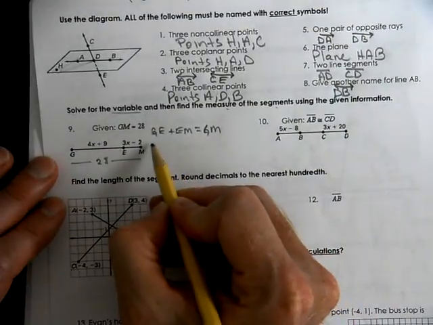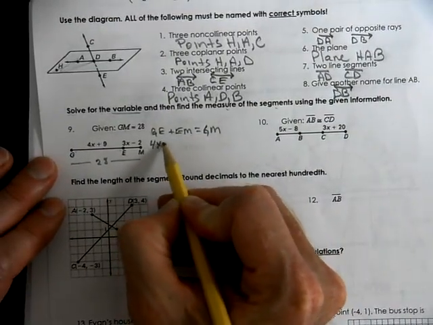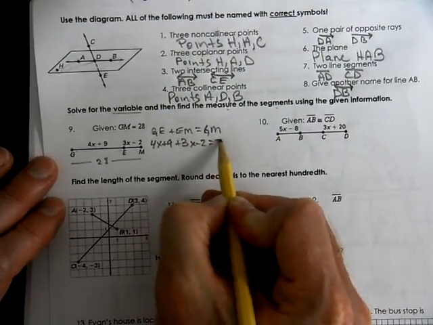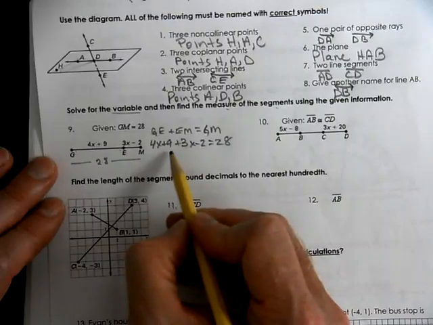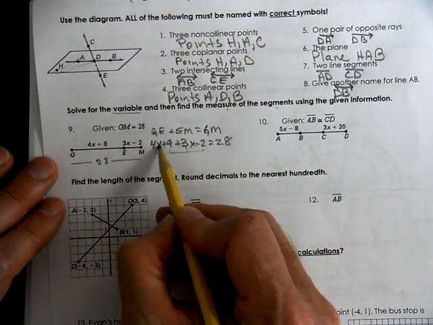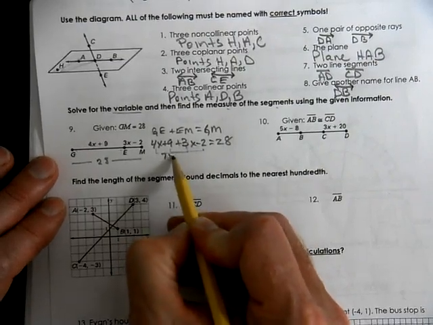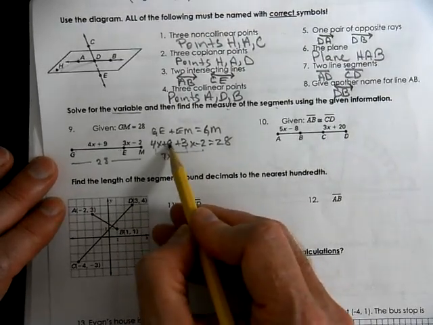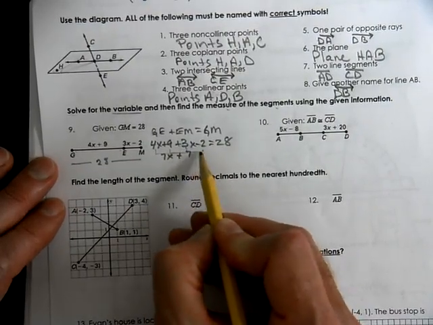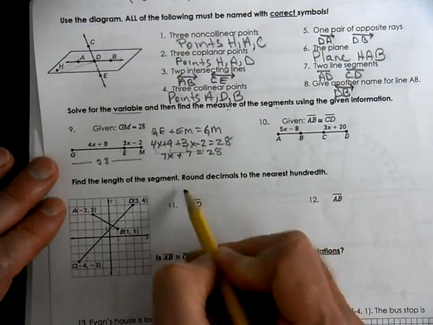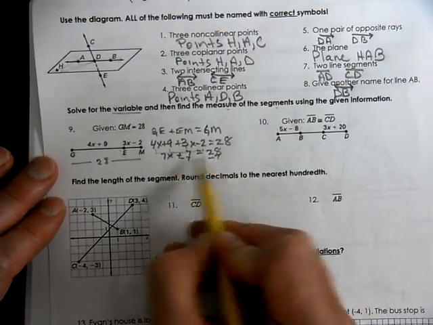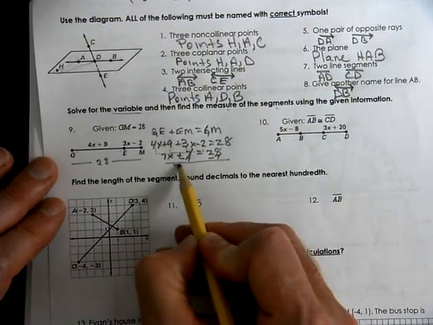Then we substitute in our values. We collect our like terms. Here we have 4 x's and 3 x's, so that's 7 x's. Positive 9 minus 2 is positive 7. And then we subtract 7 to take it down to 21.